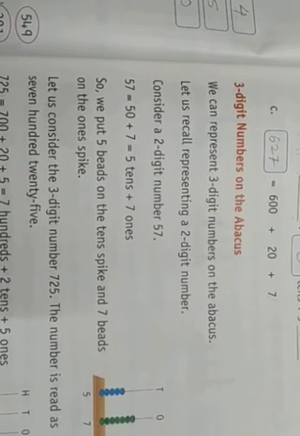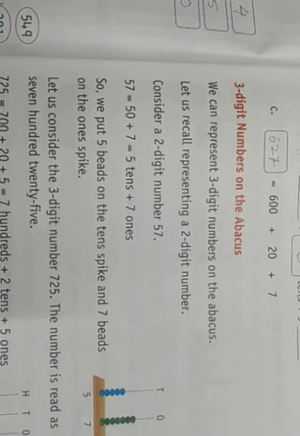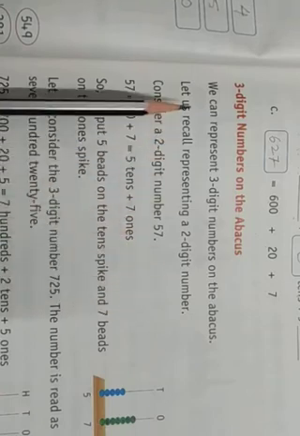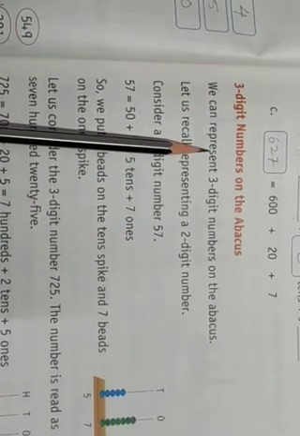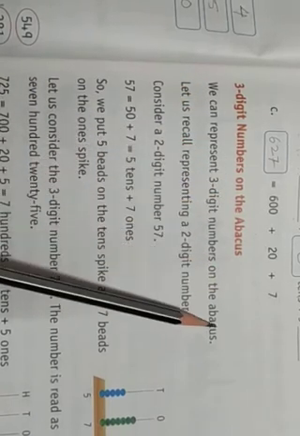So, I hope you have followed these concepts. Just watch the video, listen to it, then try to work on the concepts. I'm sure that you can do it on your own. 3-digit numbers on the Abacus. We can represent 3-digit numbers on the Abacus.